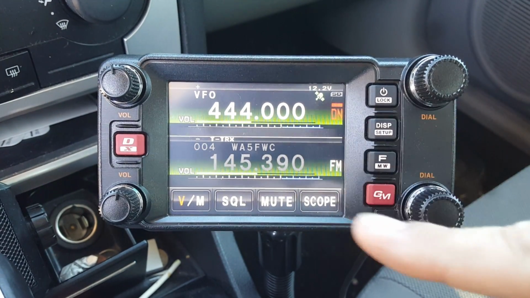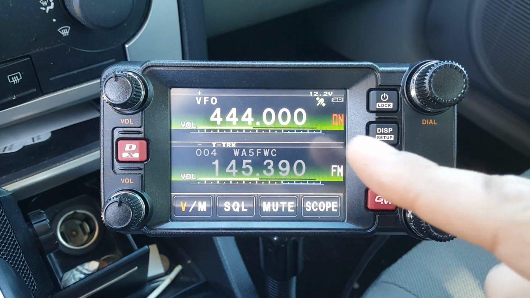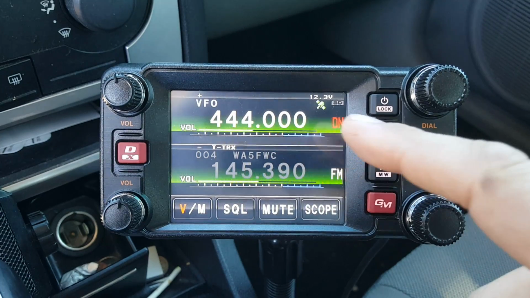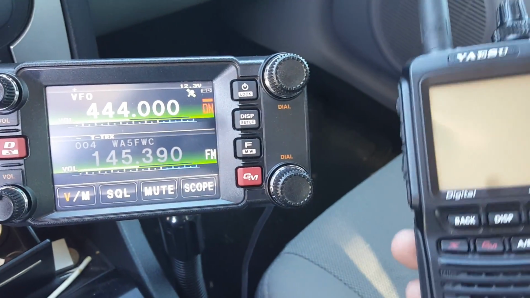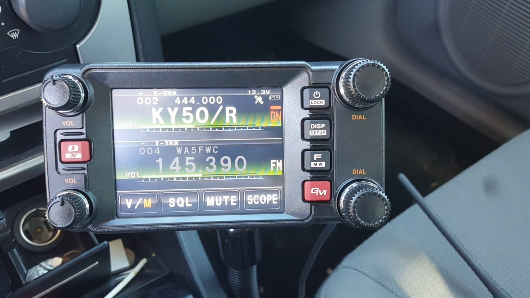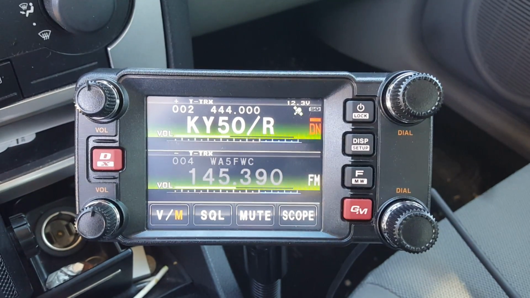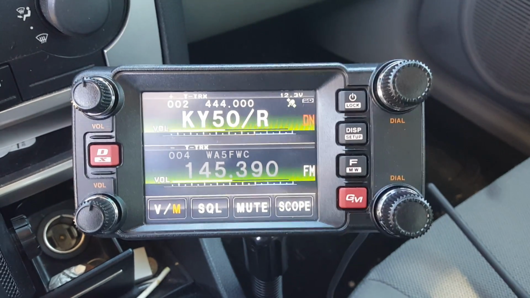Here's one little bug that I don't like about the 400. When you drop out of the Wires X, it takes you back to the VFO. It doesn't take you back to the memory channel, which it did on the FT-2dr. When you drop out of there, it'll go right back to memory. So you just have to go down here and tap that right there, and it'll take you right back to your memory mode.